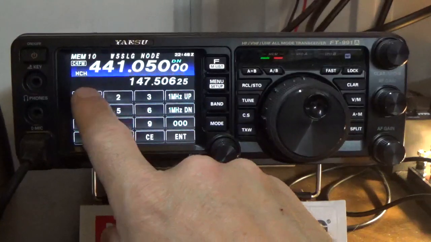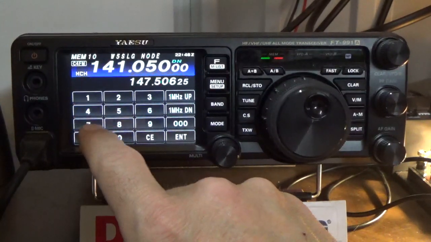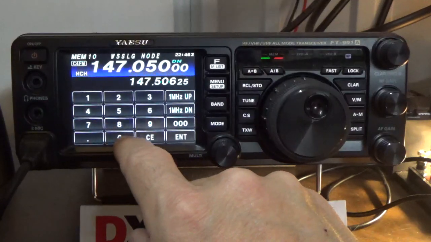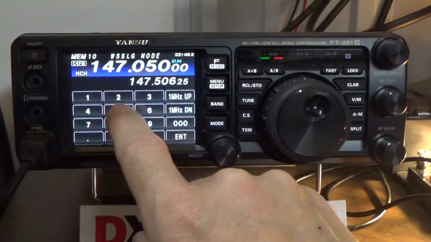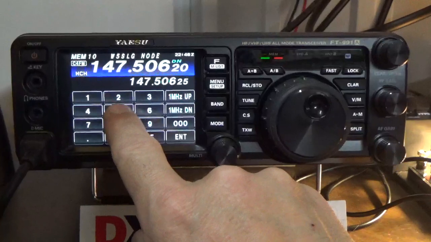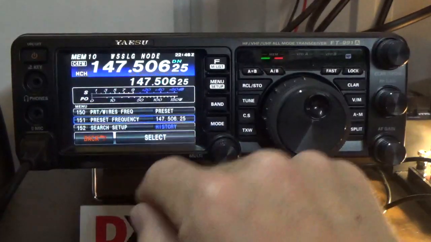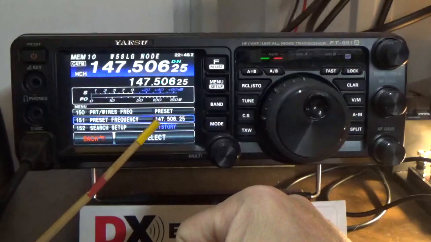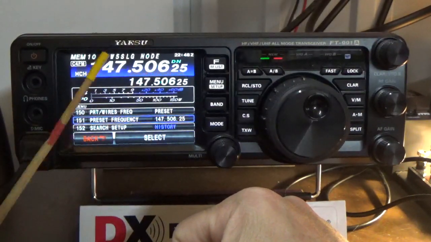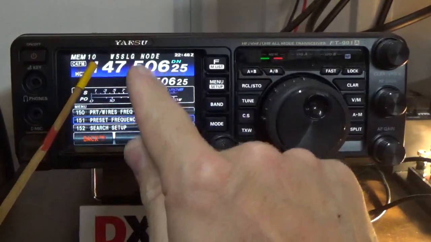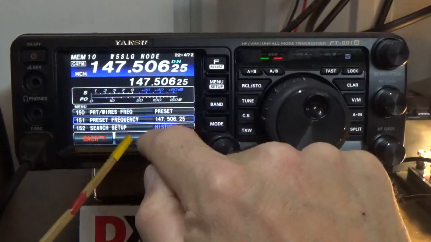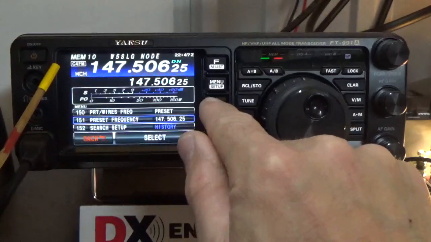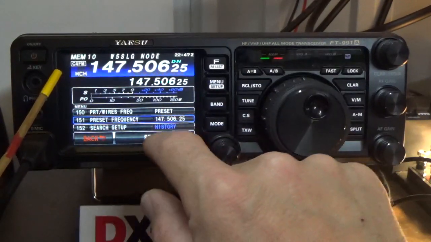Okay, now 147.50625. Alright, so see what we just did? We just entered the frequency of 147.50625, which is also the frequency I have in memory location 10.